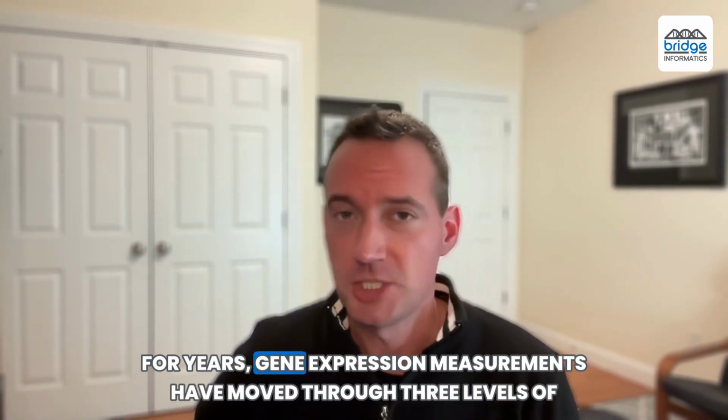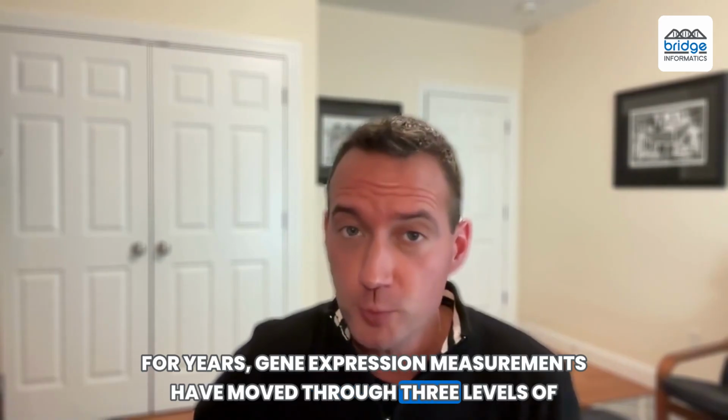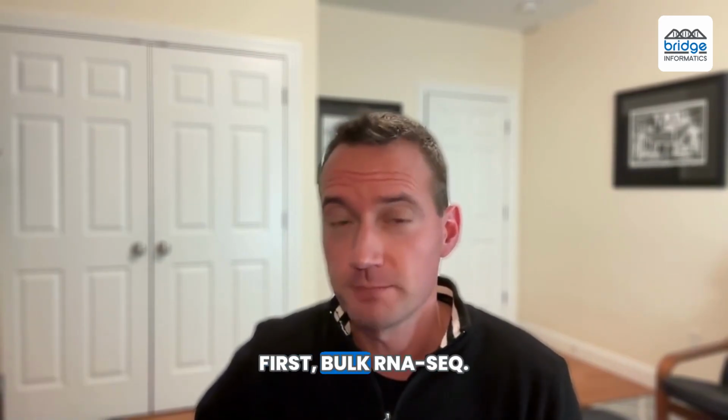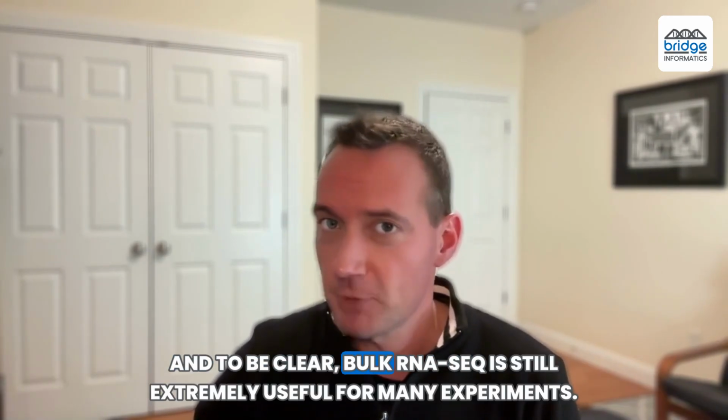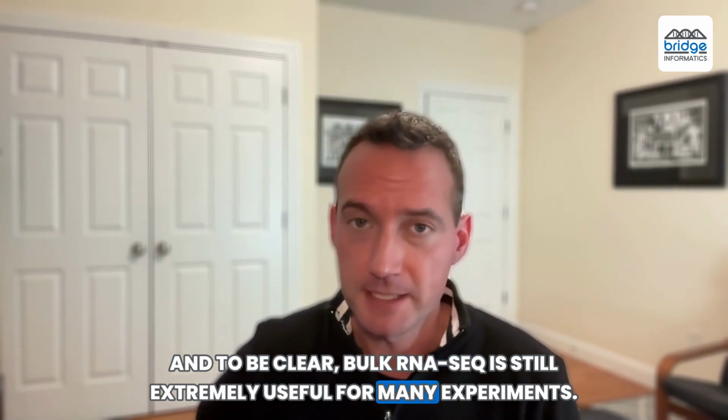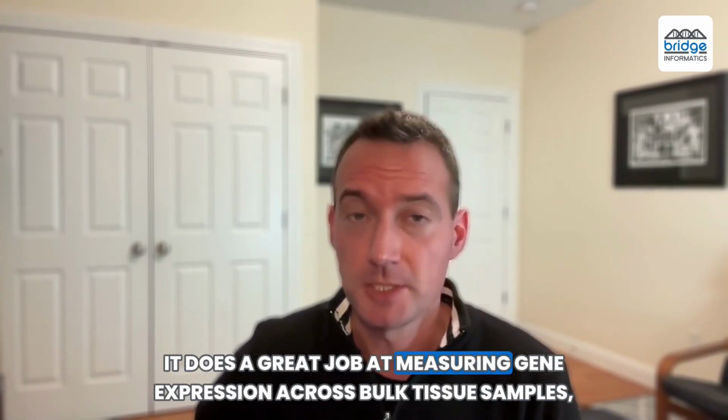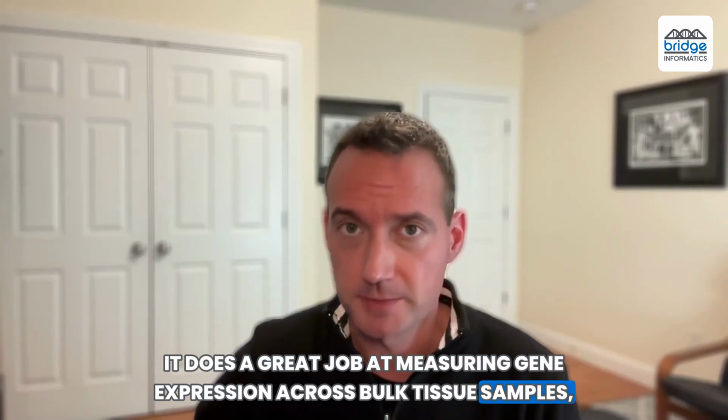For years, gene expression measurements have moved through 3 levels of resolution. First, bulk RNA-seq. And to be clear, bulk RNA-seq is still extremely useful for many experiments. It does a great job at measuring gene expression across bulk tissue samples, hence the name.